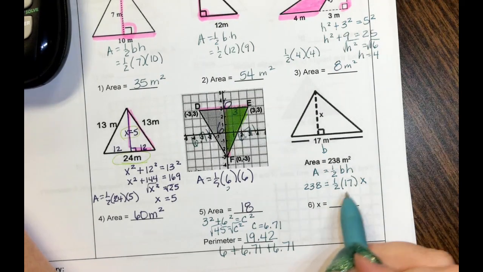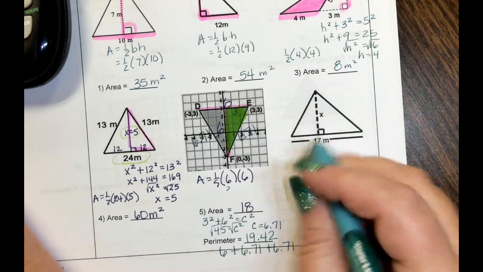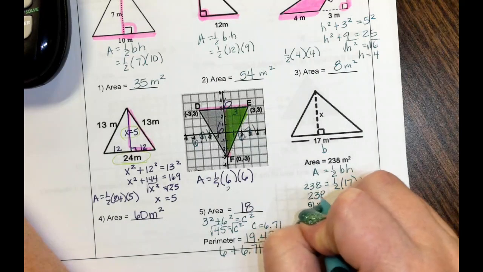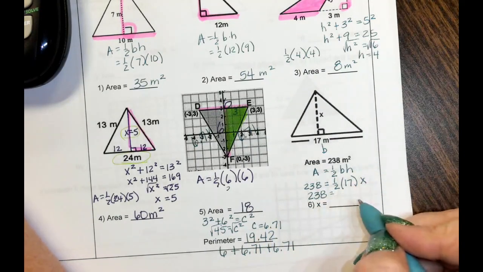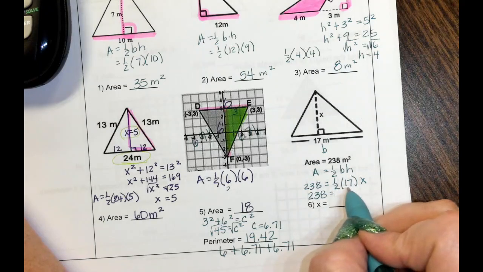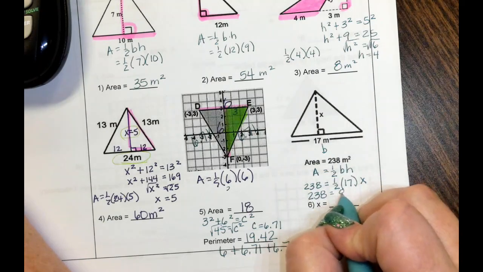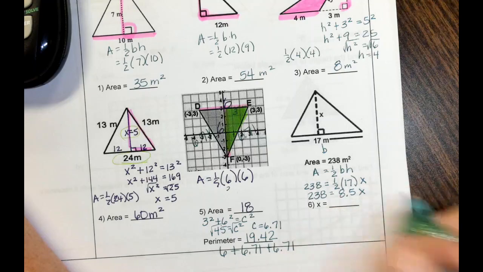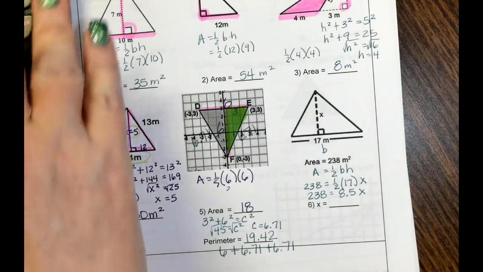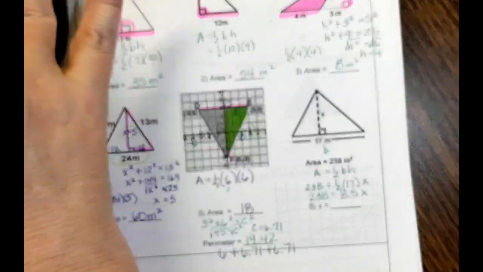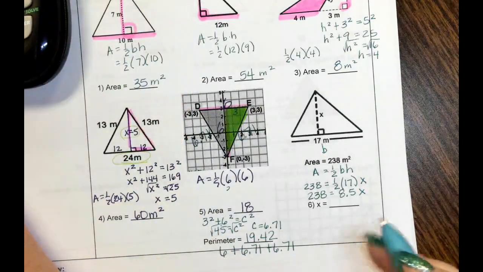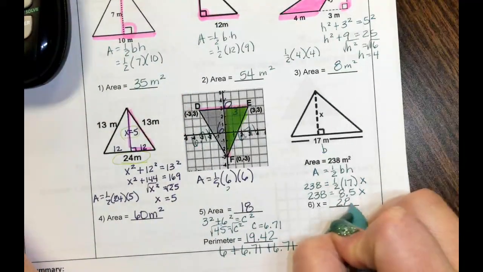One is to just take half of 17. So we would have 238 is equal to half of 17. Go ahead and do the math that you can do. 17 divided by 2 is 8.5x. Now divide both sides by 8.5. So we have 238 divided by 8.5, and you get 28. So the height is 28.